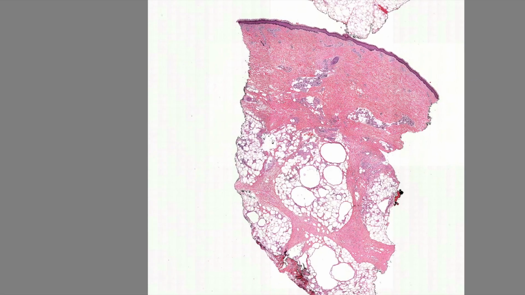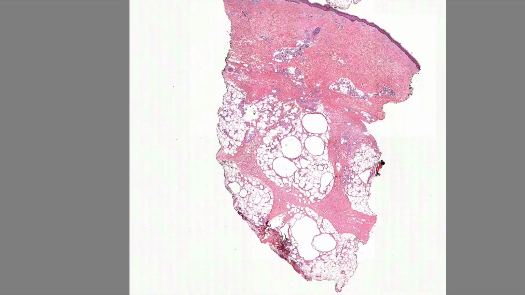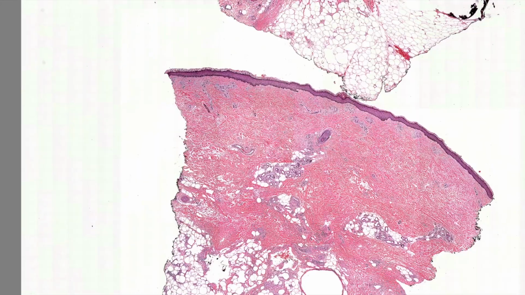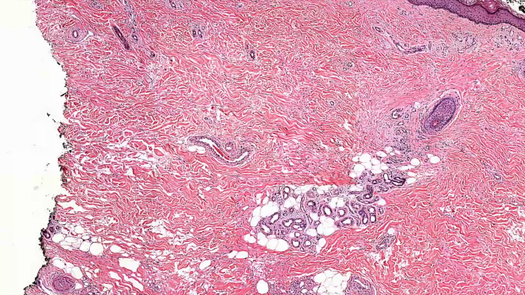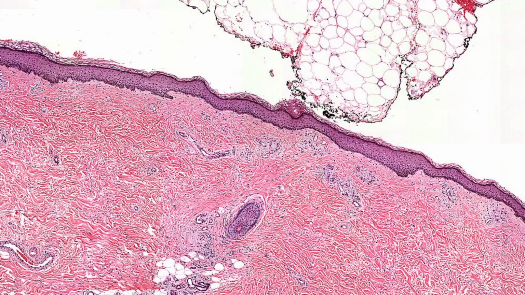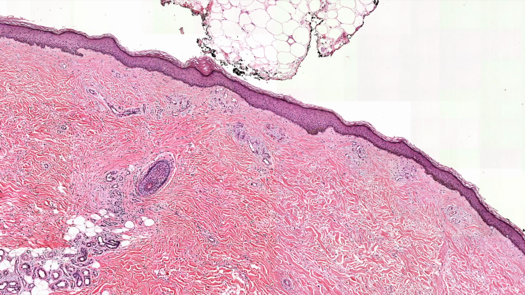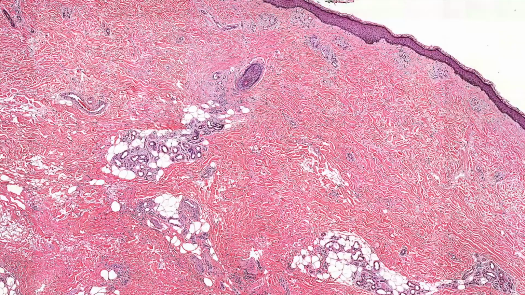Got 3 pieces here. They all look kind of similar. Let's do this one. So for this one, starting at the top can sometimes help you as well, because you'll see almost like a little bit of stasis changes. And that can kind of help clue you into the site, in terms of, oh, you might be on the leg. So that helps a lot with this panniculitis.